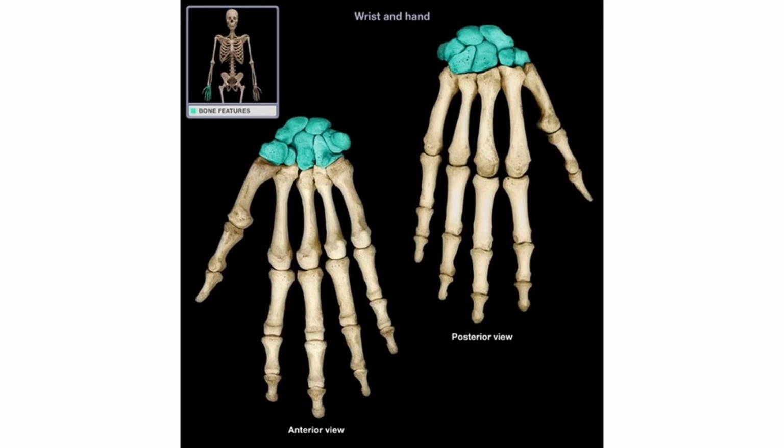They are arranged in 2 rows. Each row is made of 4. They connect the forearm with the hand. Now, each one has a different name, and I will explain to you an easy way to memorize these names.